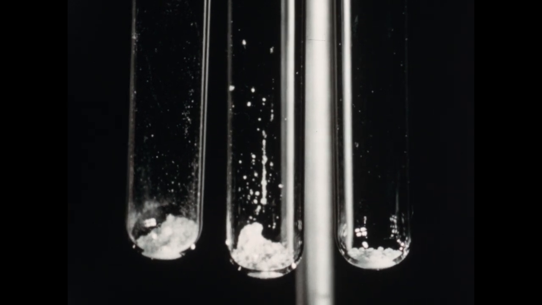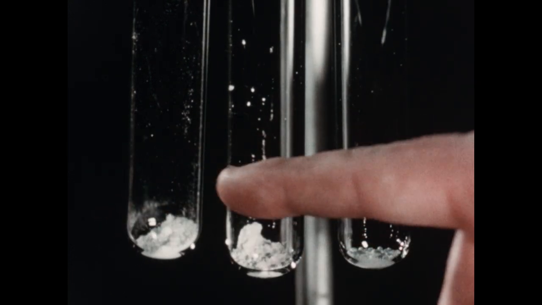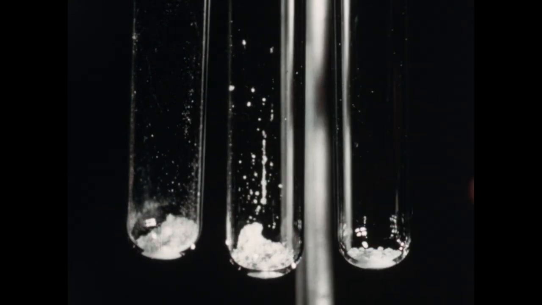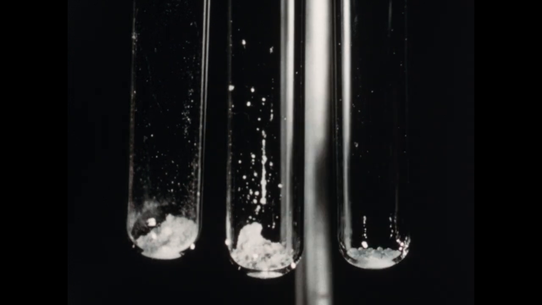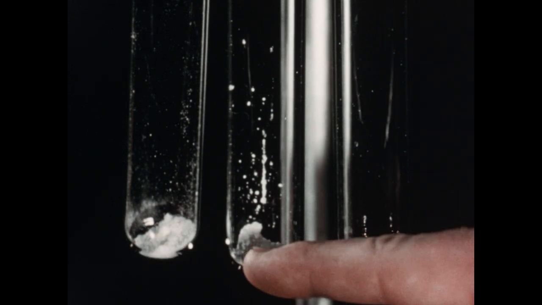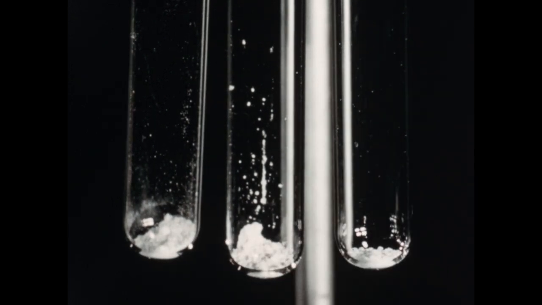In these test tubes, we have samples of the carbonates of barium, calcium, and strontium, respectively. Now, in order to keep these three straight during the experiment, remember that the tubes are arranged in alphabetical order from left to right, with barium on the left, calcium in the middle, and strontium on the right.